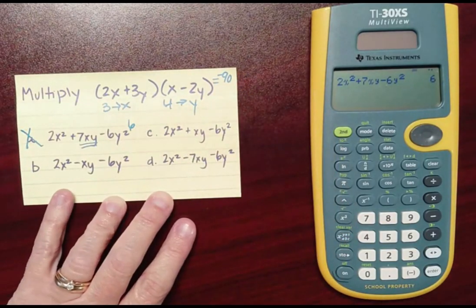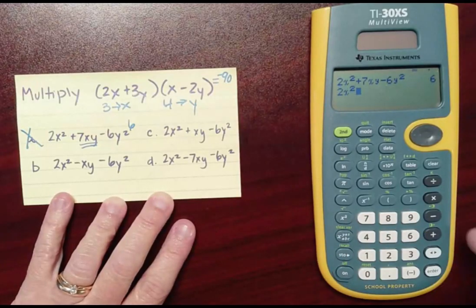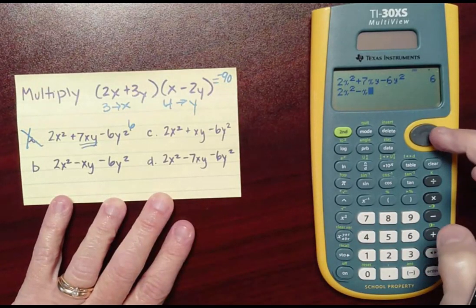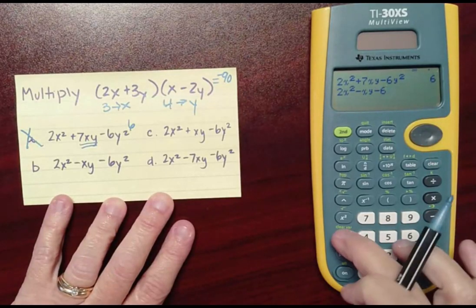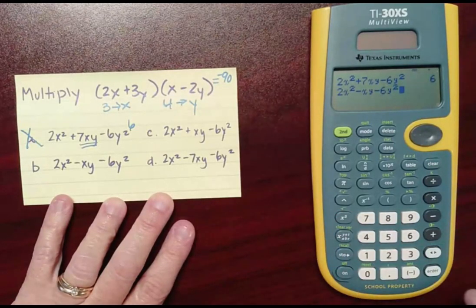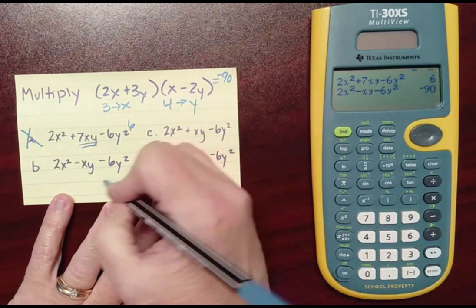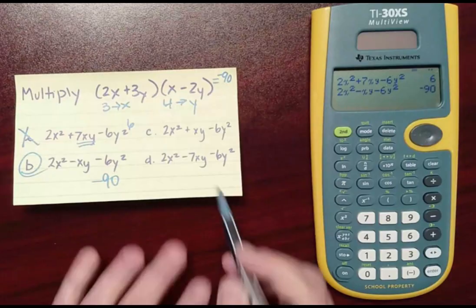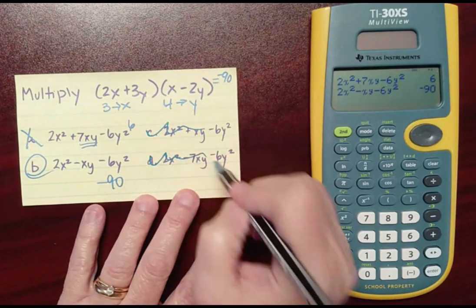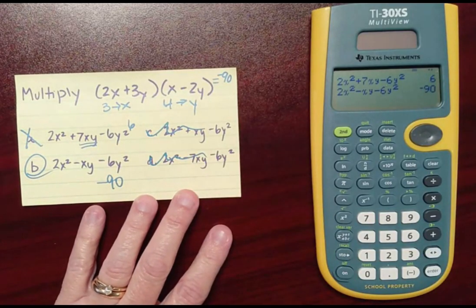Let's go to B. 2x squared minus x. To put my y, I've got to scoot over, add the y, minus 6, squared. Hit enter. There's negative 90. Once again, B is the correct answer. I don't need to go on and check these because once I have found the right answer is B, there's no reason to go any further.